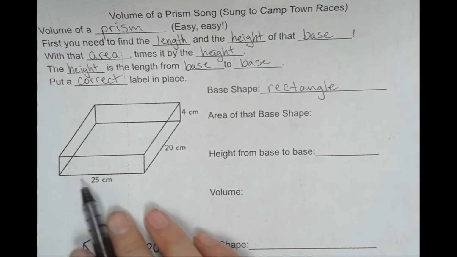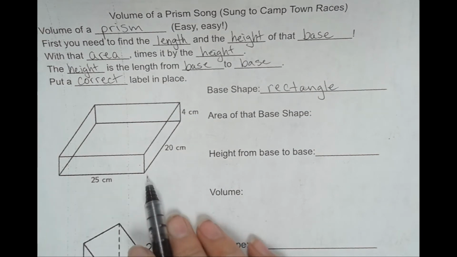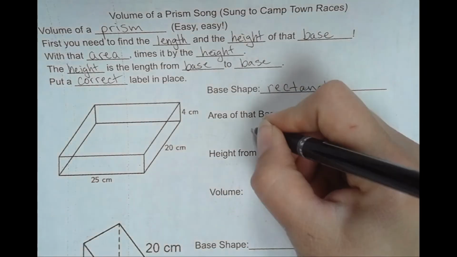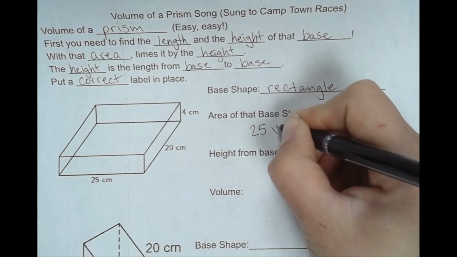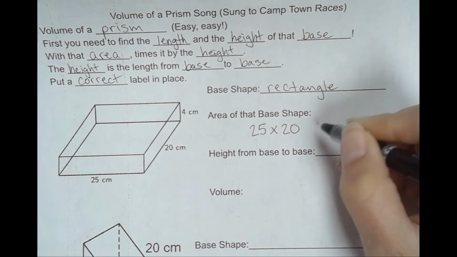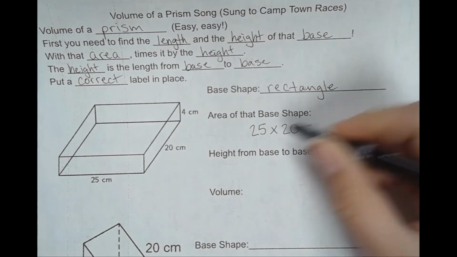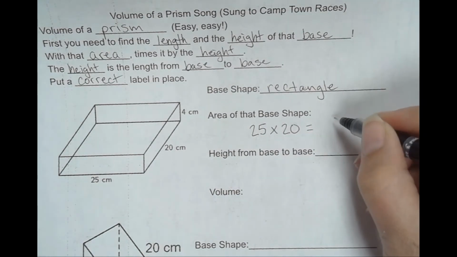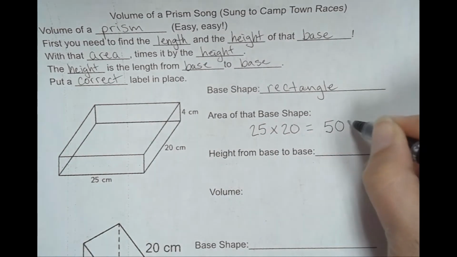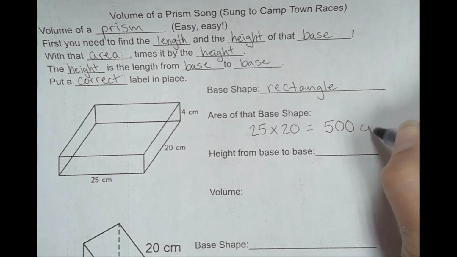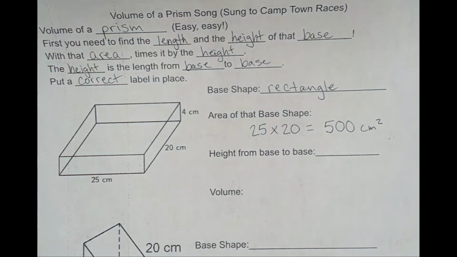I'm going to pick the bottom. So I'm going to do 25 times 20. 2 times 25 is 50, so that would be 500 centimeters squared. That's the area of the base shape.